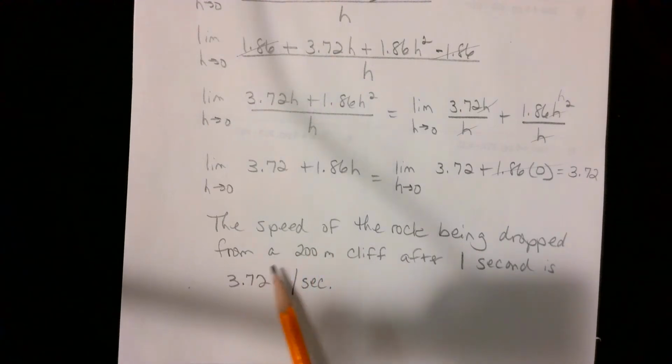So again, the rock is thrown. At 1 second, that rock is at 3.72 meters down the cliff. Okay. Then at 2 seconds, it'll be double that, and so on and so forth.